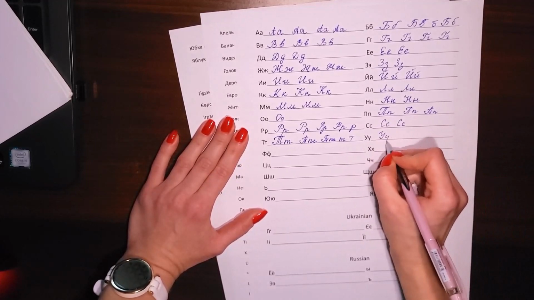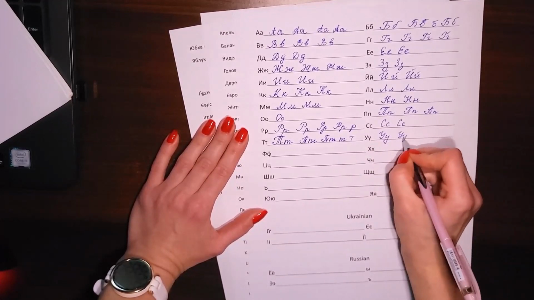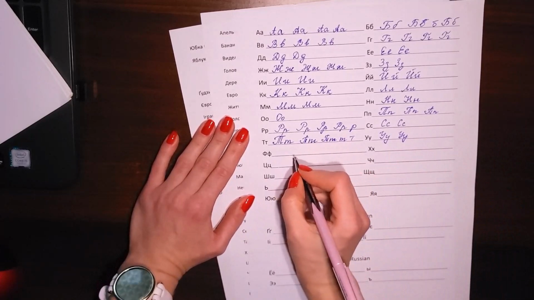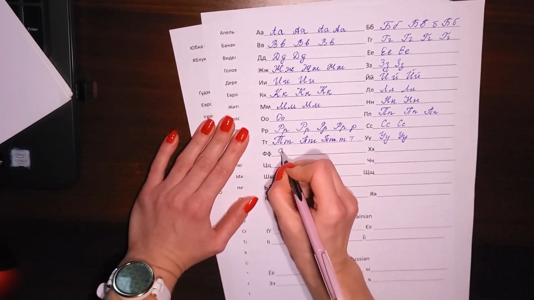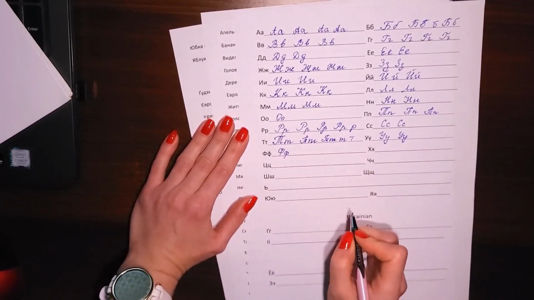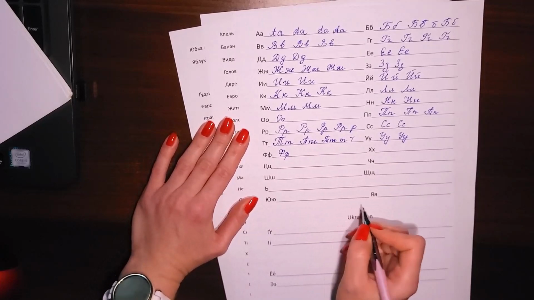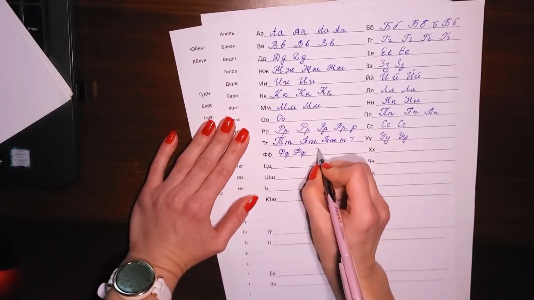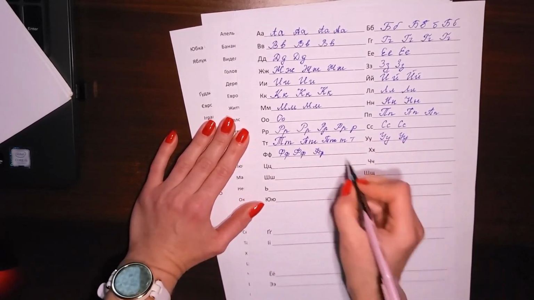U, big and small letter. F, or like this. I write like this.